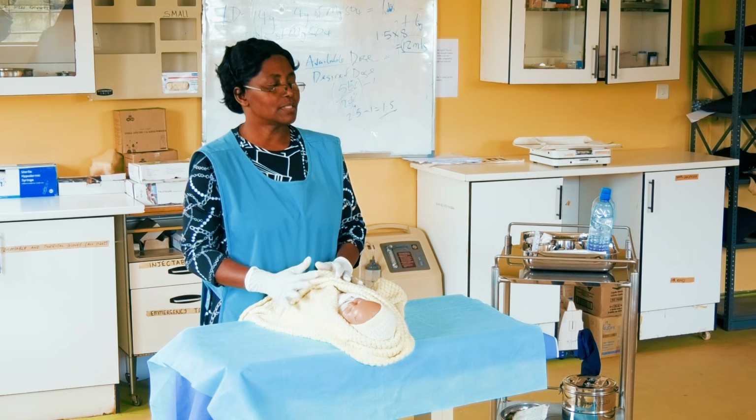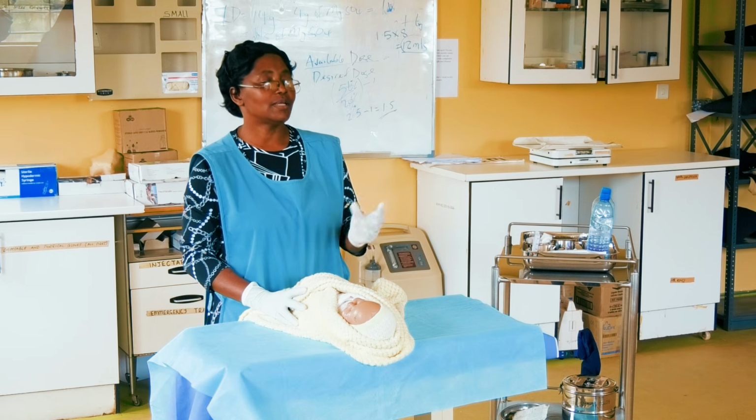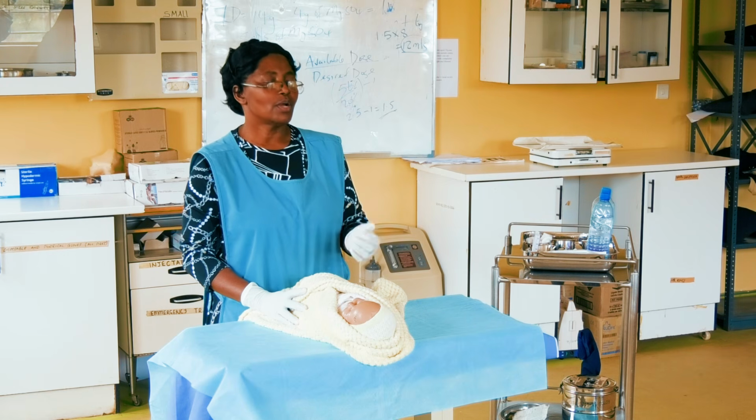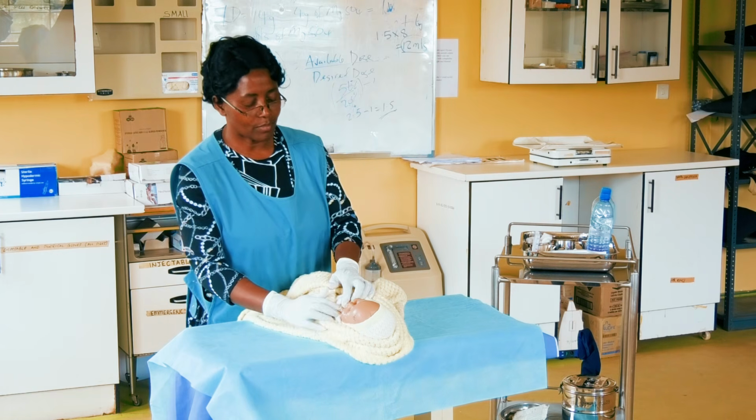So now, since we are in the postnatal ward, we don't need to start with the APGAR scoring, which we had mentioned that in labor, the immediate examination we do, we do the APGAR scoring. So we start by examining the head.